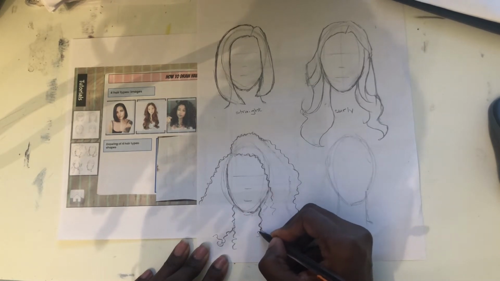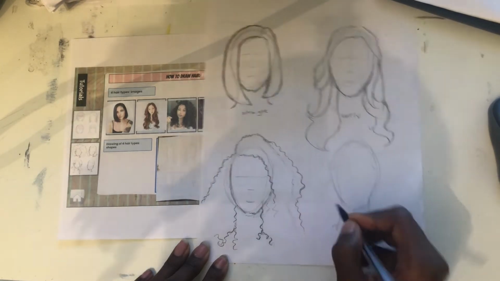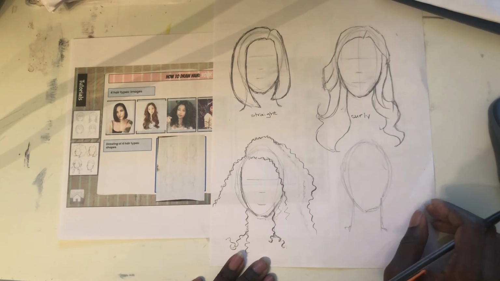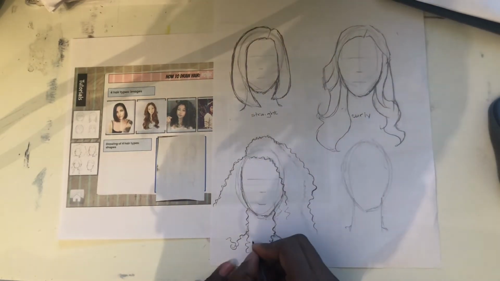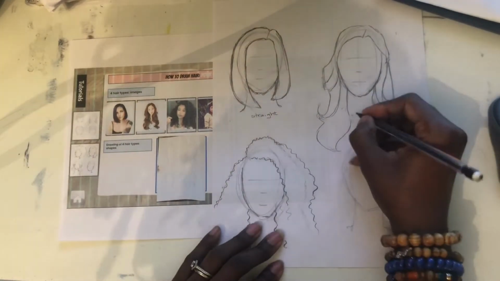Notice I'm doing some thick lines, some thin lines. That's the change in line quality. Okay, that is wavy.